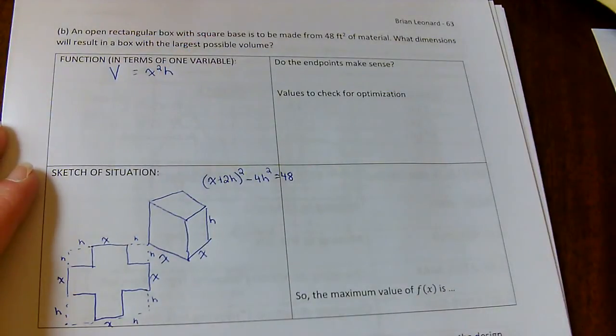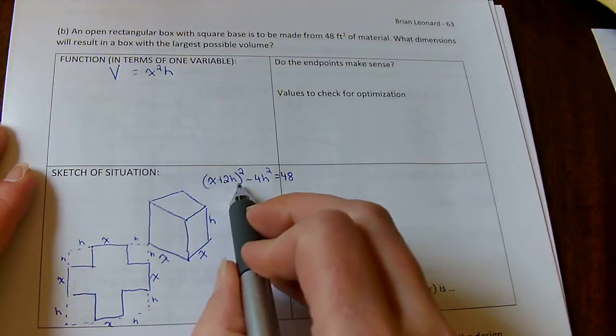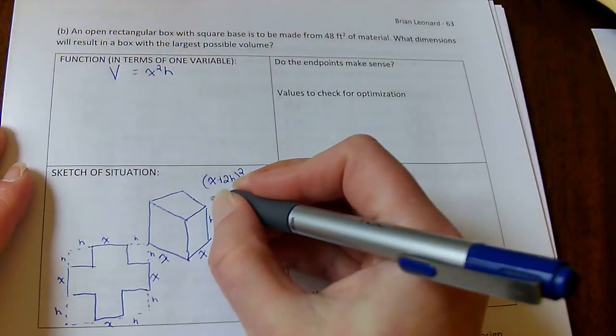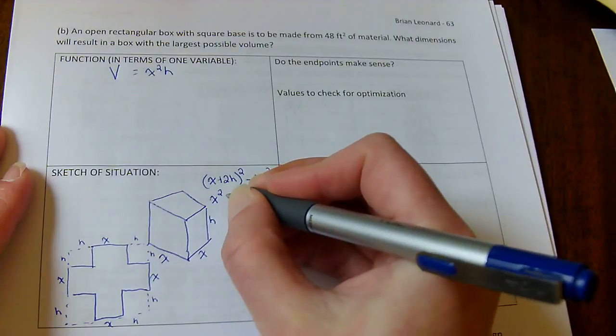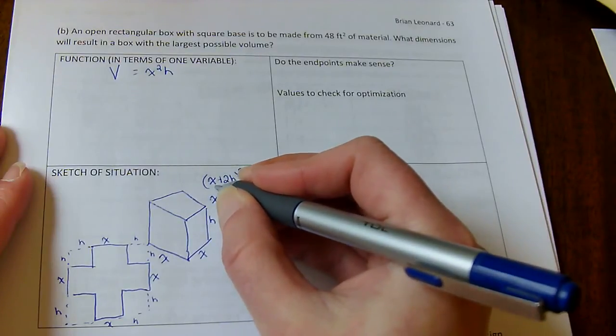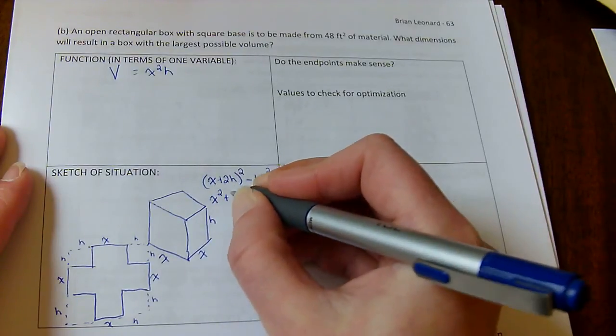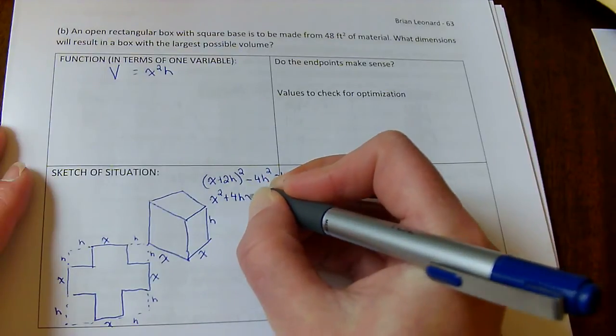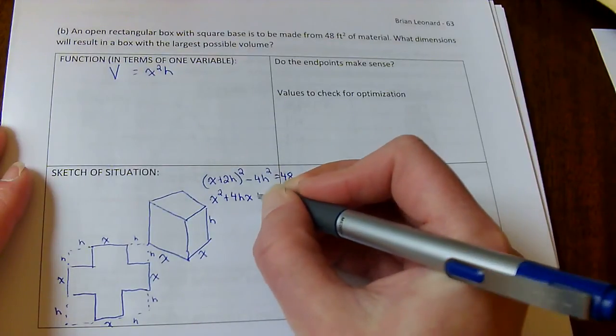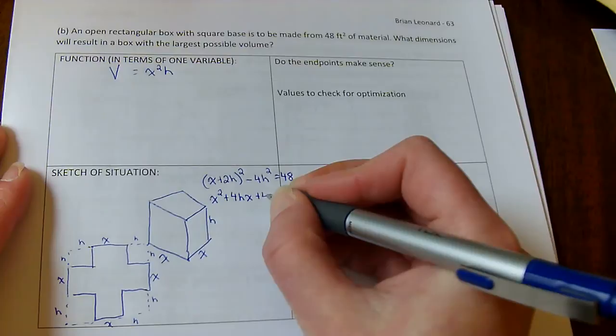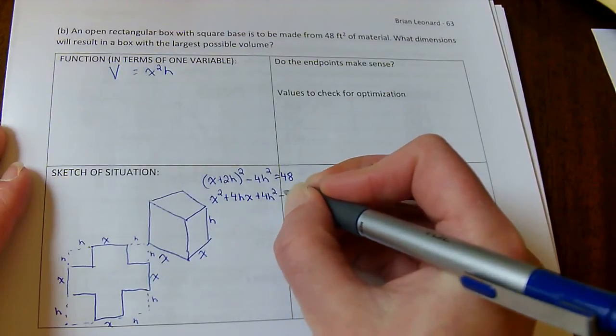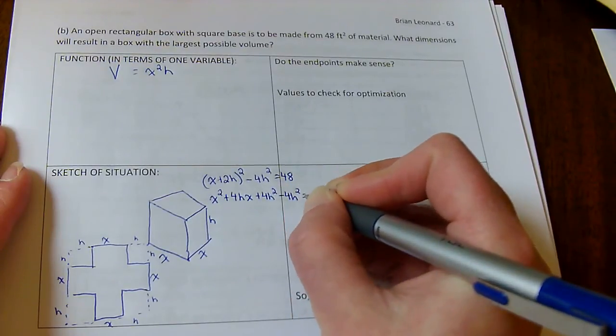So x plus 2h squared would be x squared plus 2 times x times 2h, which is 4hx, plus 4h squared, minus 4h squared equals 48.